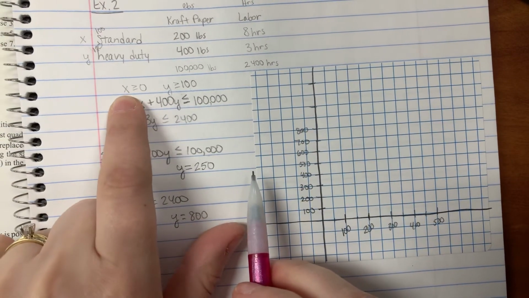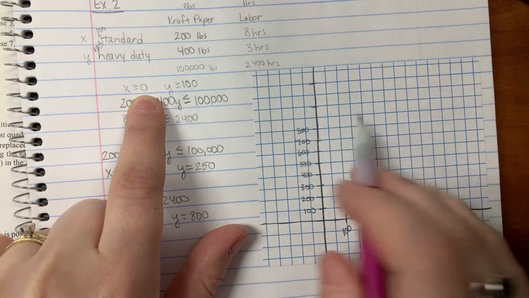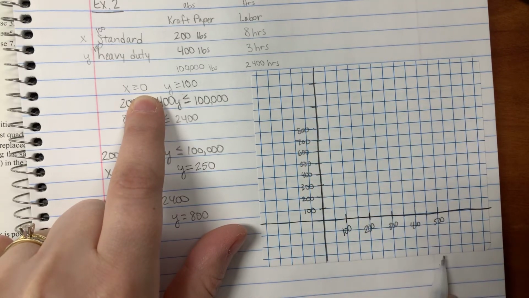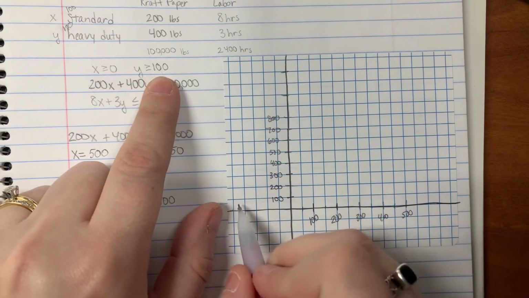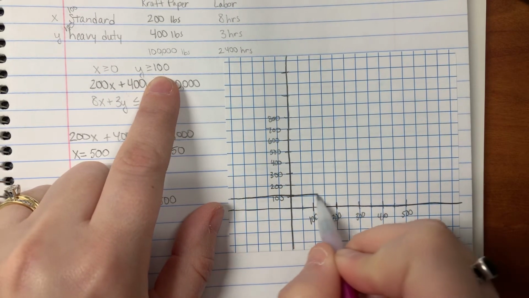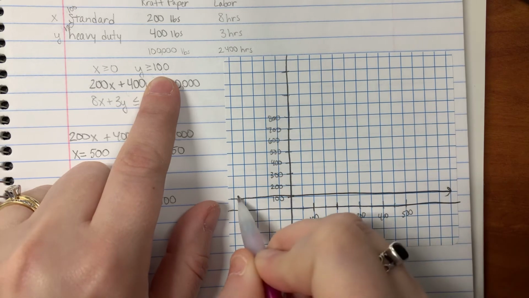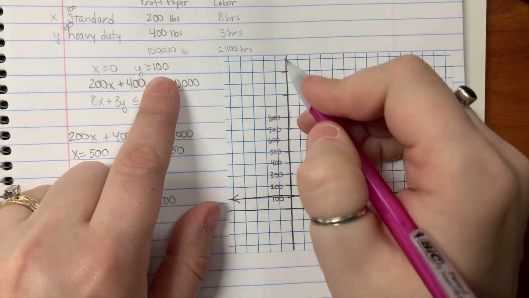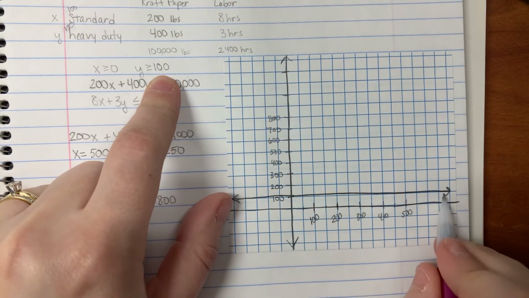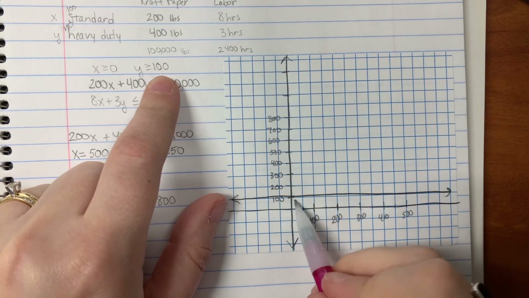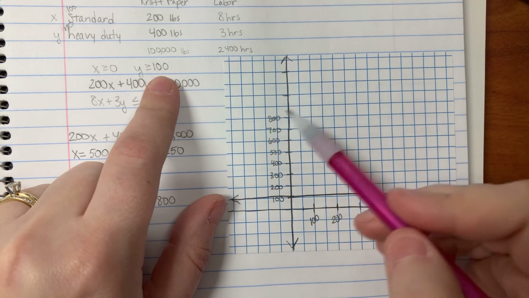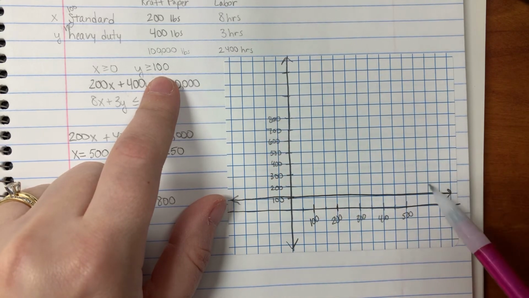Okay, so let's go back up here. My x is greater than or equal to 0. That means it's only this direction. My y has to be greater than or equal to 100. So right here, y has to be greater than or equal to 100. So I've got this one and that one now as the axes that I'm going off of, just because this can't be less than 100. So now I've got this section right here that would be shaded in.